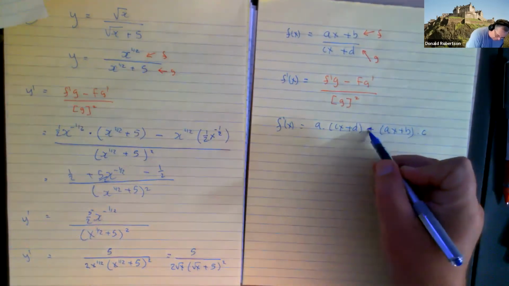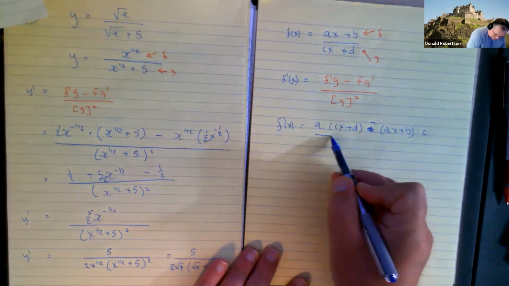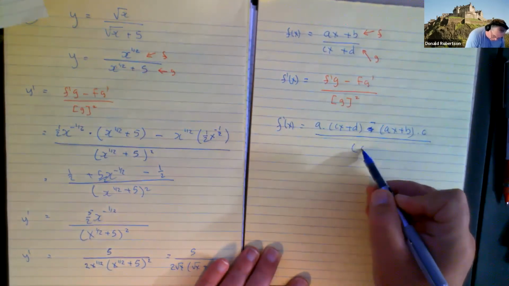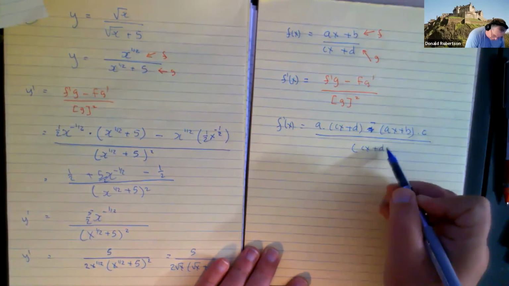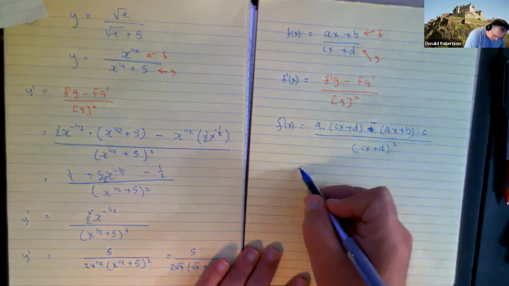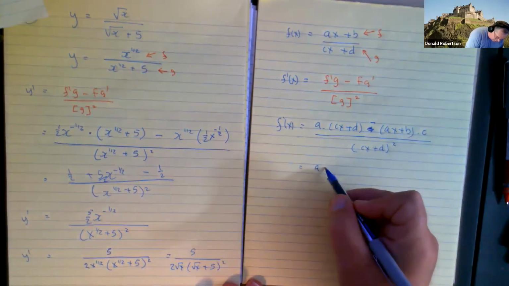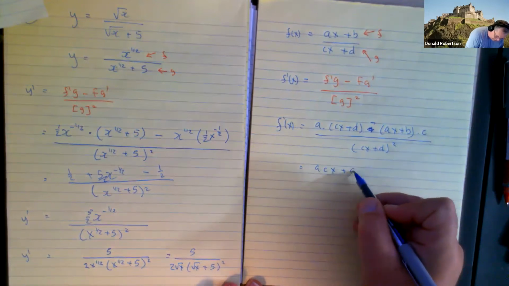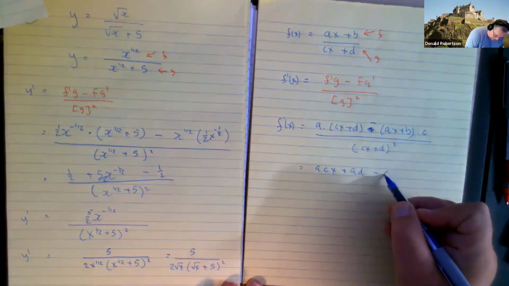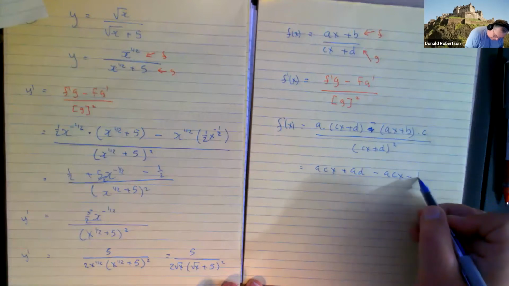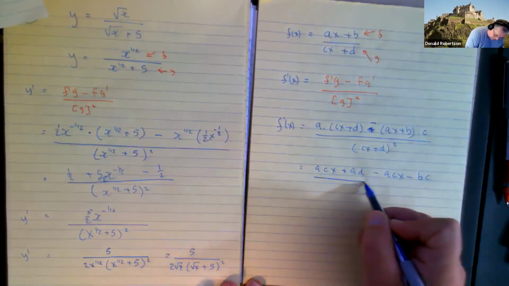It should be minus. And now, all over cx plus d squared. And I'm going to distribute each term.